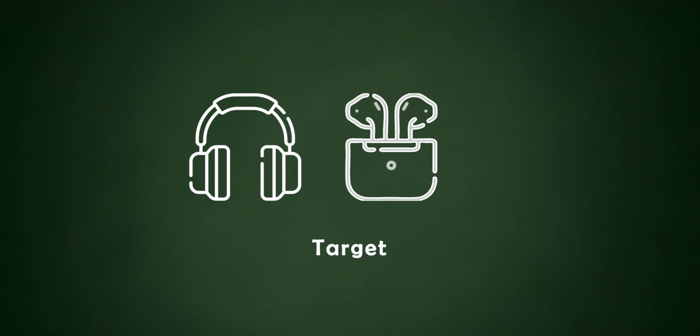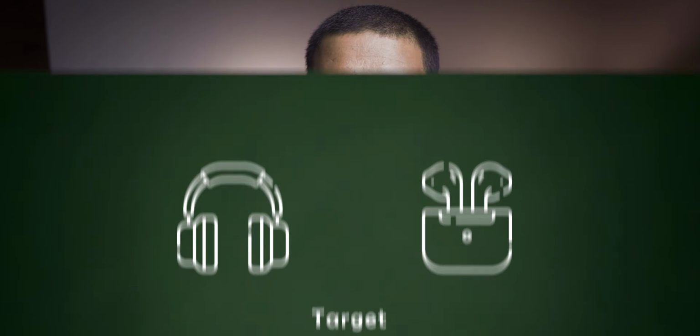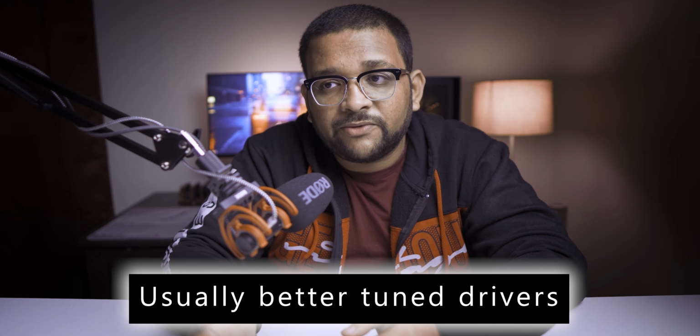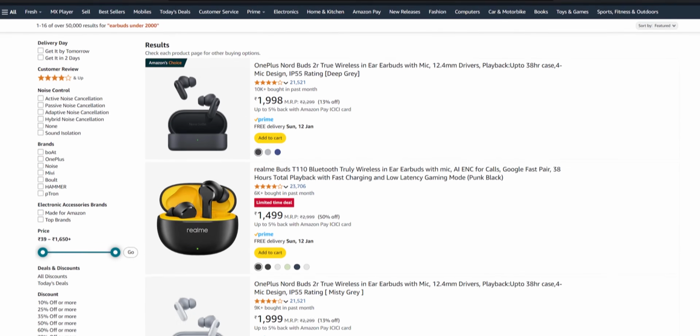Alright, so now let's talk about the third and final factor, which is your target earphones or your headphones. Now, facts are definitely facts after all, and I don't think there's any point arguing here that among two different TWSs, one being priced slightly higher than the other, the higher priced one will obviously have a better sound quality. And that is mainly thanks to the fact that you'll get a much better tuned driver and a better quality driver in the higher priced one. Of course, there are some exceptions.